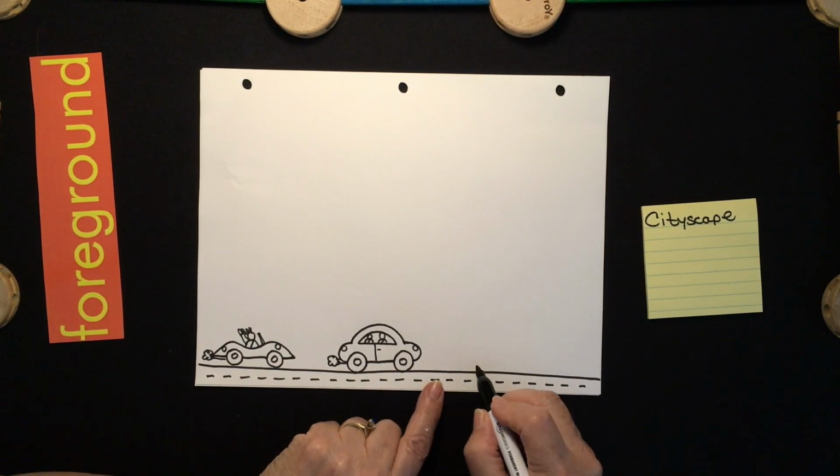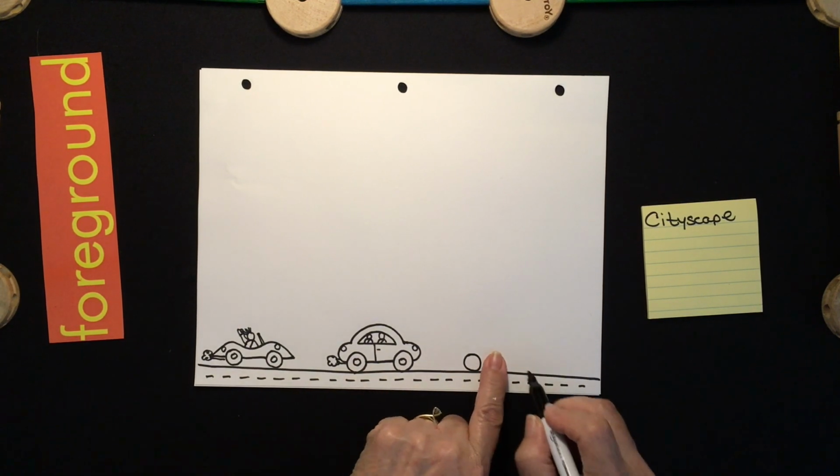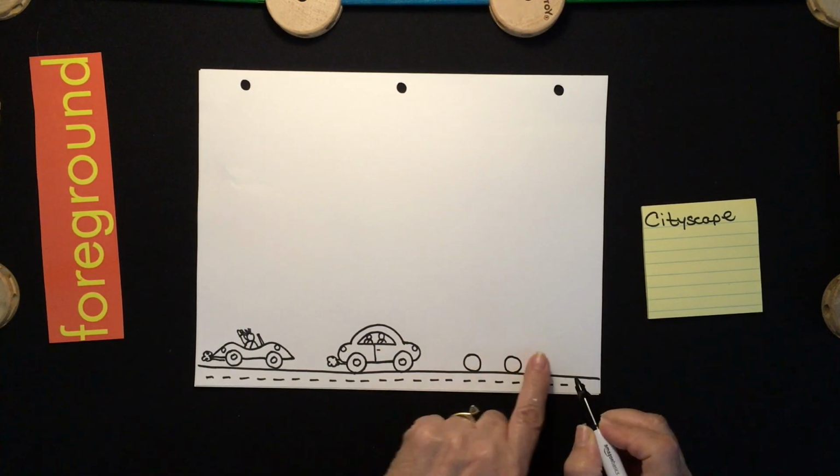Now it's a nice space here for a truck. So now I'm going to make a truck. This time I'm going to make 3 olives with my finger in between each one. Look at that.